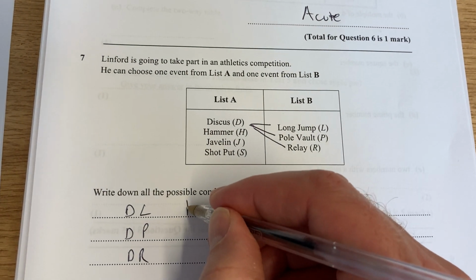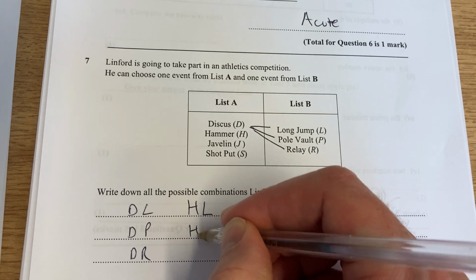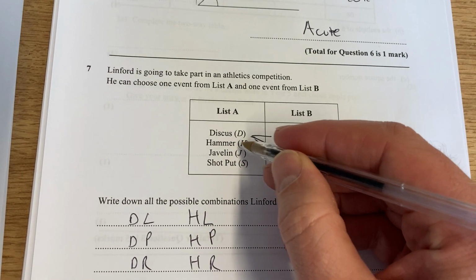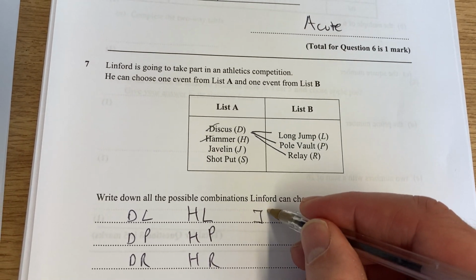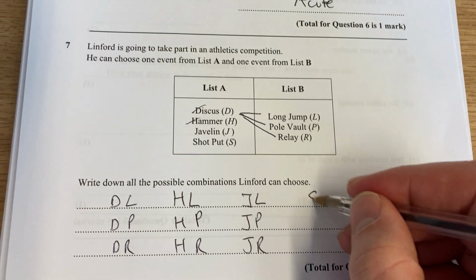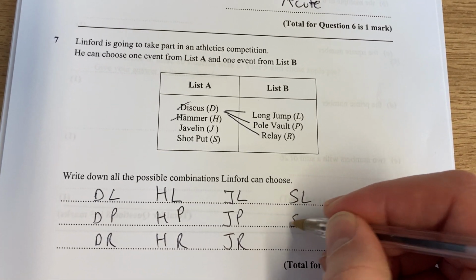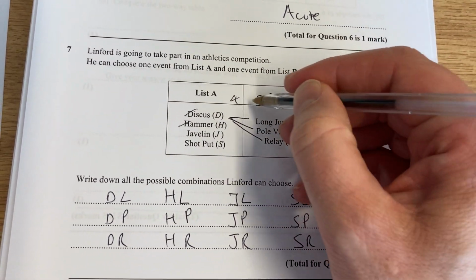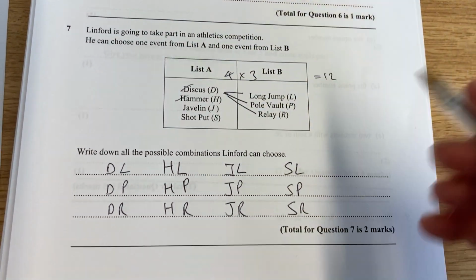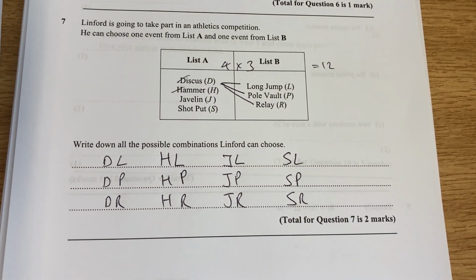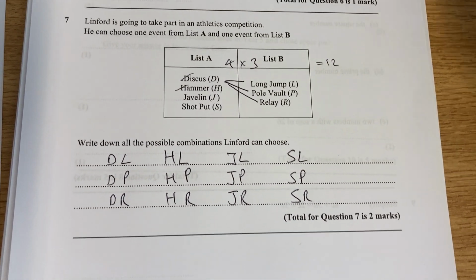He then could do the same thing with hammer, hammer and long jump, hammer and pole vault, hammer and relay. That's that one done. Javelin with long jump, javelin with pole vault, javelin with relay, and finally shot put, long jump, shot put, pole vault, shot put, relay. There's 4 there and there's 3 there, so there should be 12 outcomes in total. 1, 2, 3, 4, 5, 6, 7, 8, 9, 10, 11, 12. Okay, let's move on to question 8.